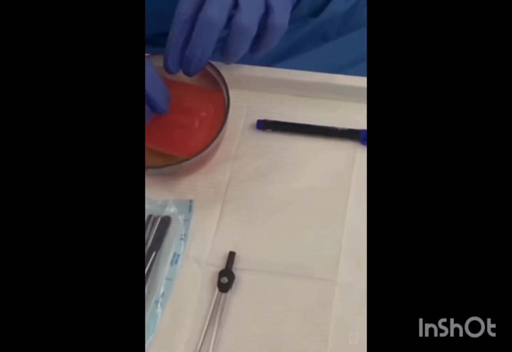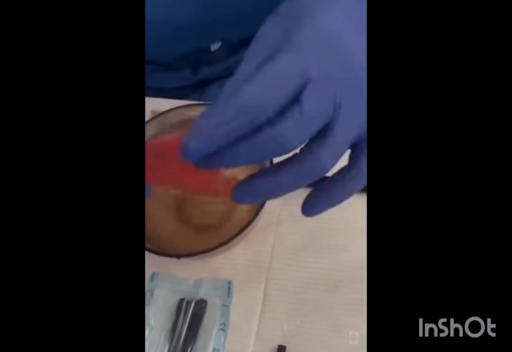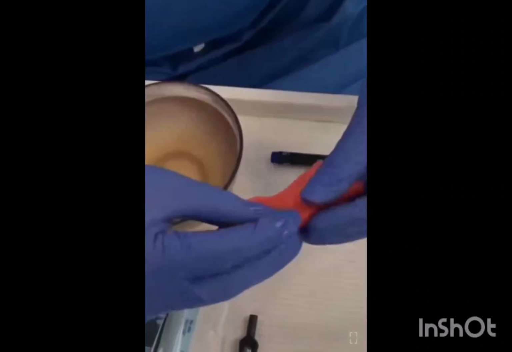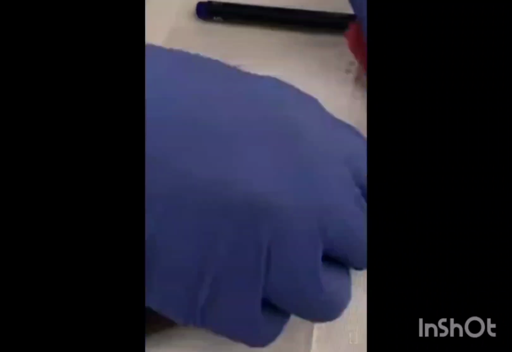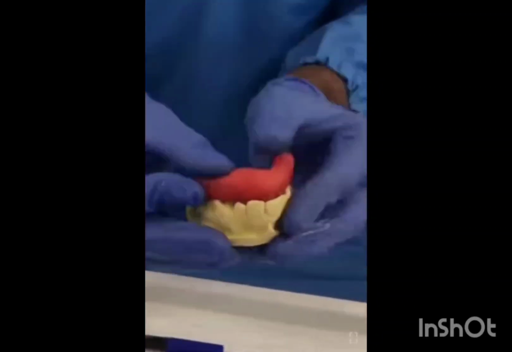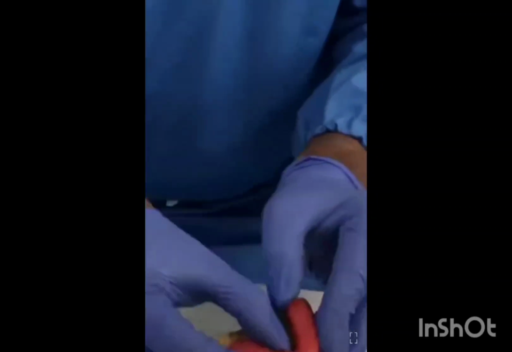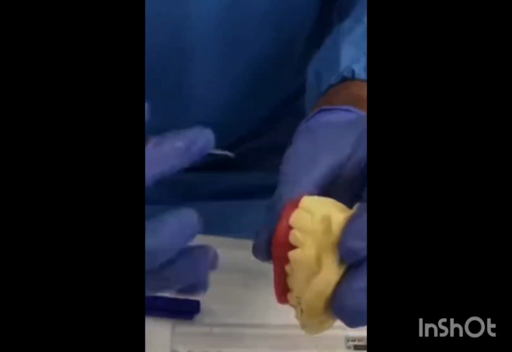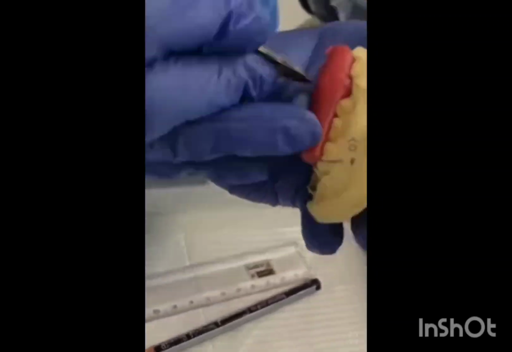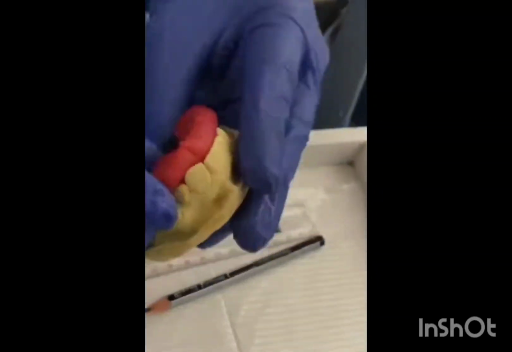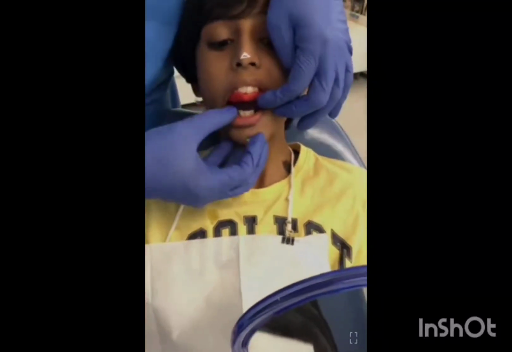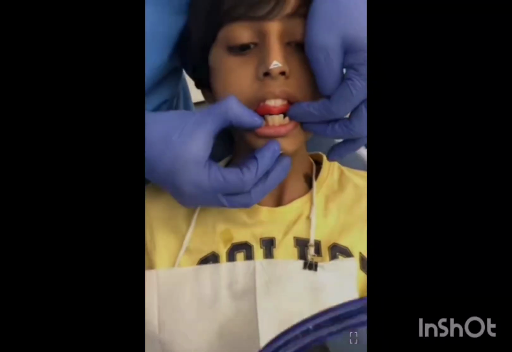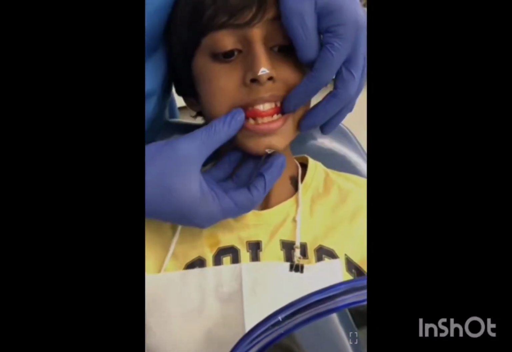So here we take a wax sheet, put it in a hot water bowl, and roll it to form a wax block. It is adapted in the arch form and placed on the cast to form indentations on it. We also mark the midline and two reference lines. Now this wax is placed in the patient's mouth, the mandible is guided forward, and the bite registration is recorded.